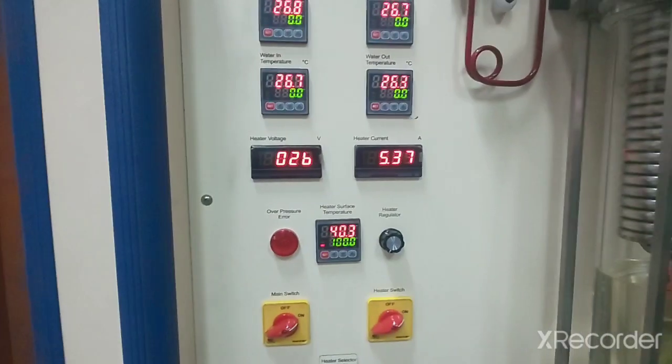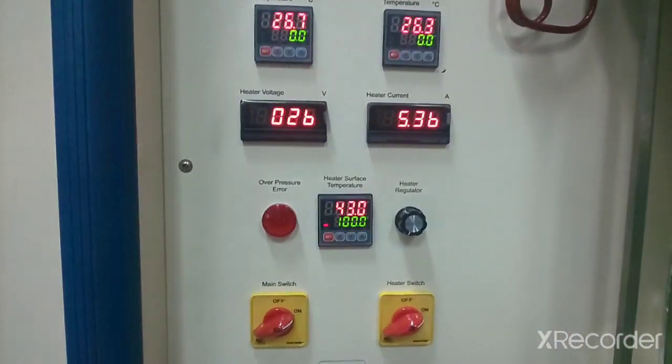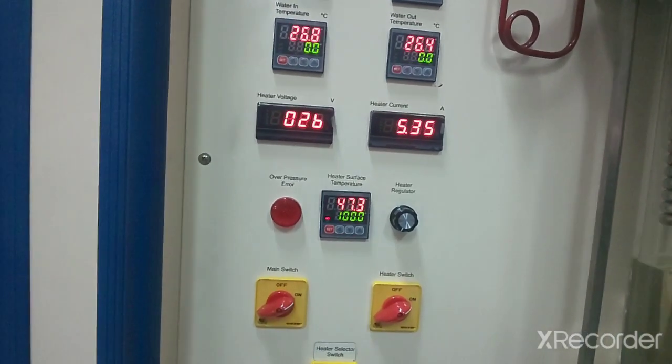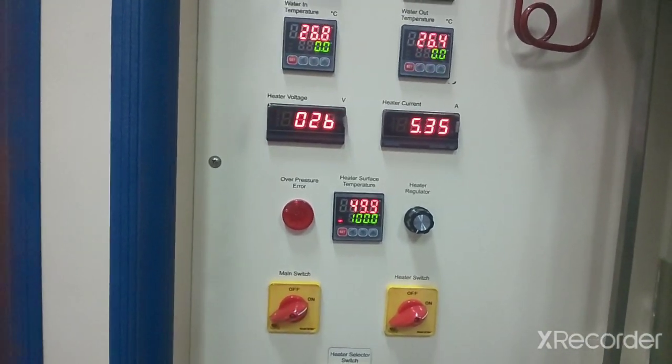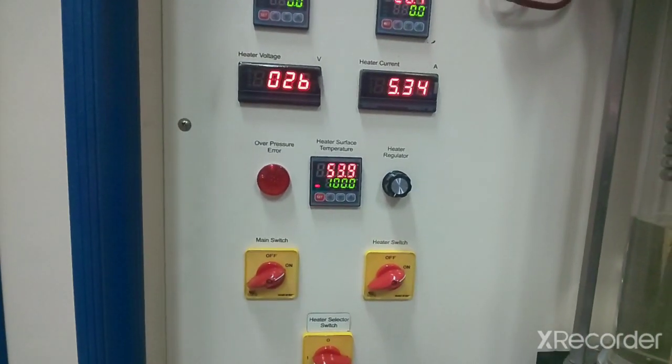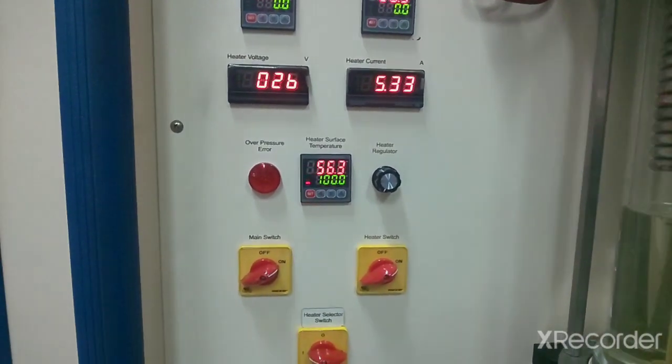Now what can we do here? What is the purpose of the heater regulator? The heater regulator is basically used to vary the heater current and the heater voltage within that same mode. You can do it with more accuracy, you can think of it that way.